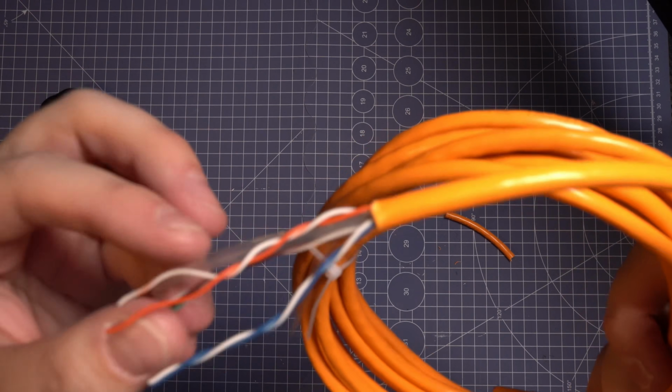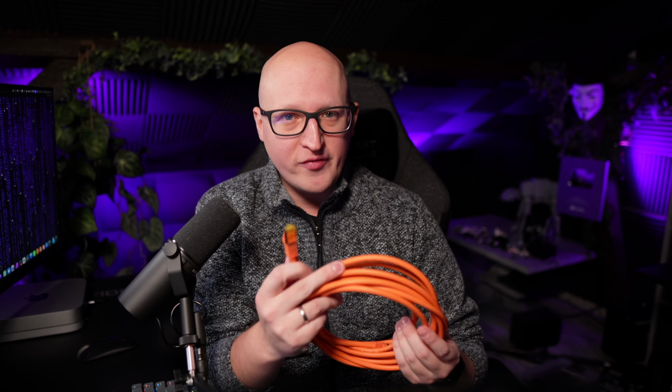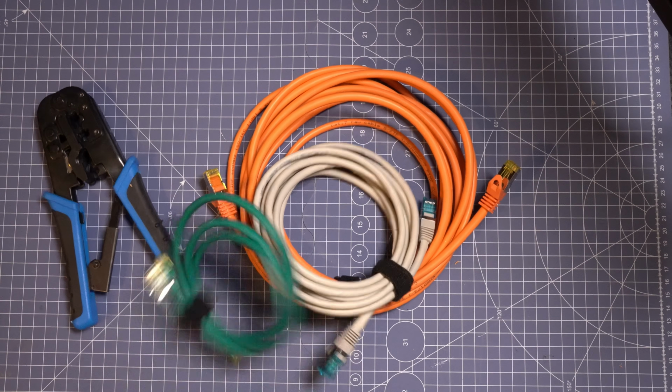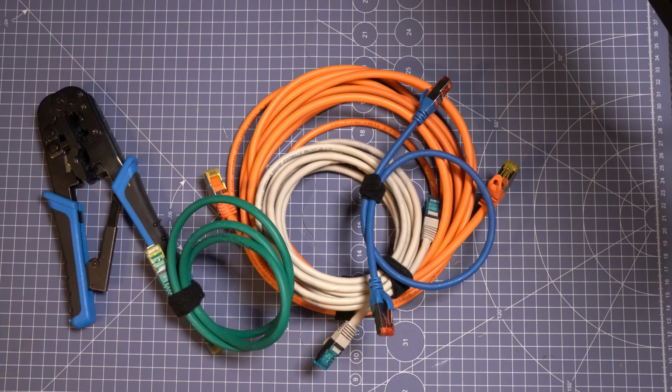installation and troubleshooting. And they usually come with an RJ45 connector at each end, so something like this here, which you can plug into any networking hardware. And you get those cables in all sorts of colors, lengths, and quality levels.